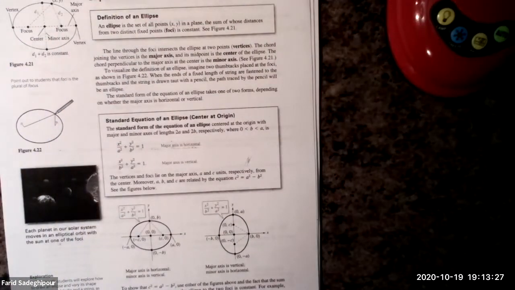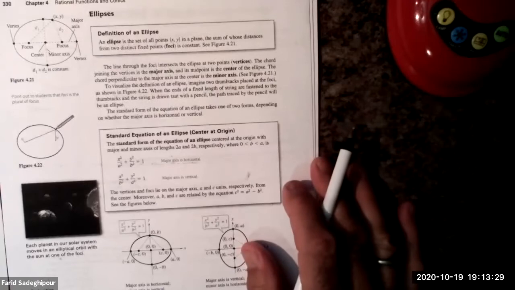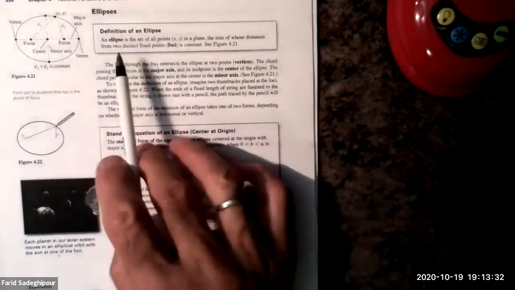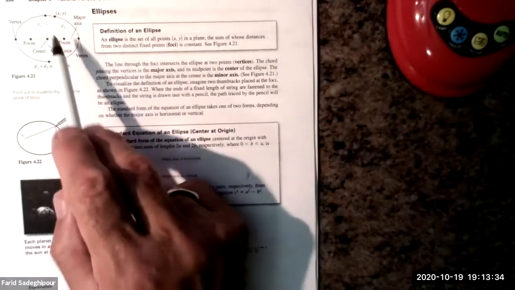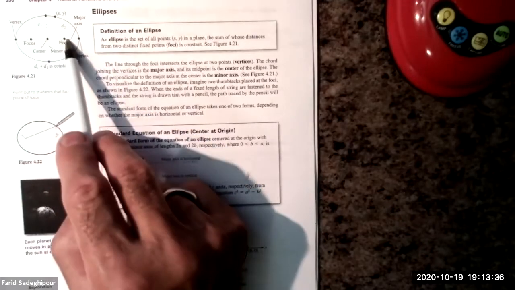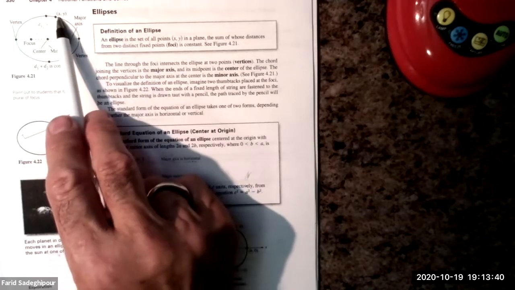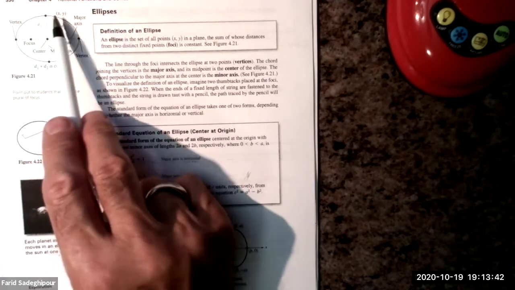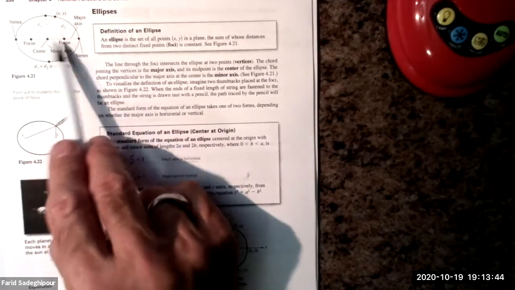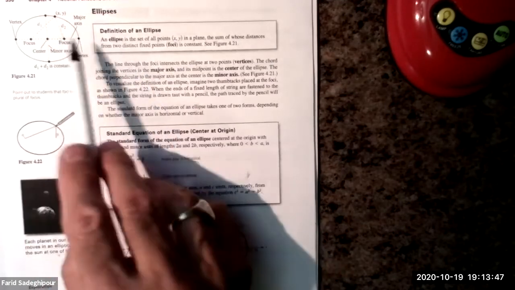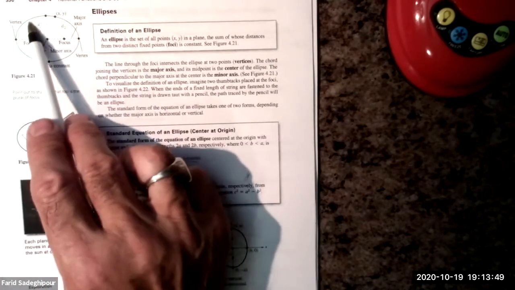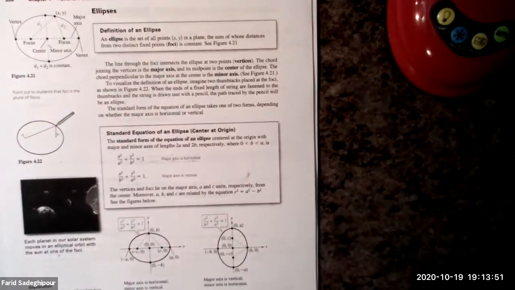The other one is the ellipse. The definition of an ellipse is the set of all the points on the ellipse for which the sum of d1 and d2, the sum of distances from any point on the ellipse to the foci, is always constant. So as this point moves, the sum of the distances remains the same.